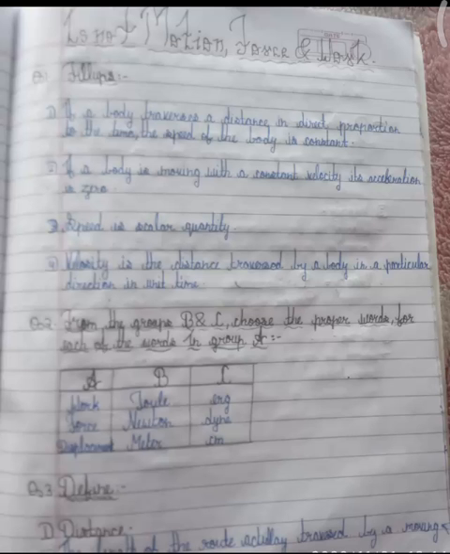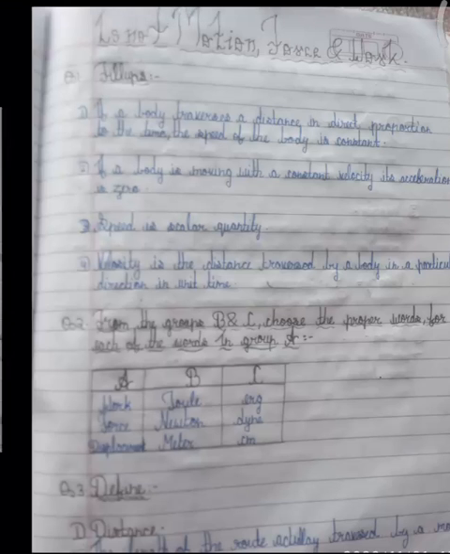Distance, the length of the route that is actually traversed by a moving body irrespective of its direction, is called distance. Distance is a scalar quantity.